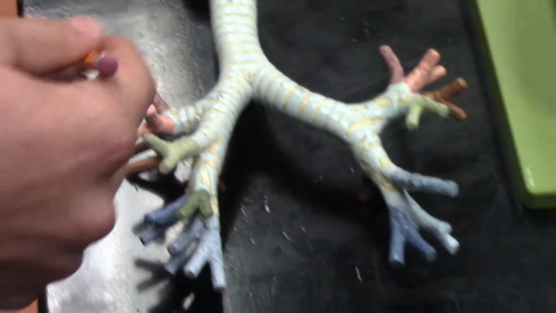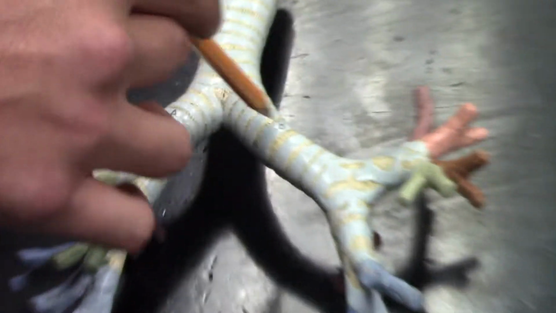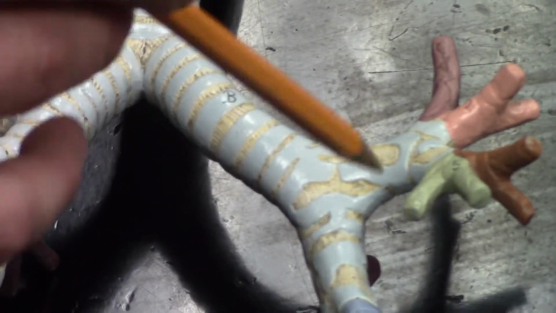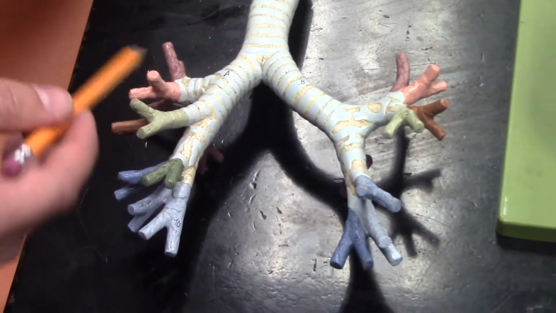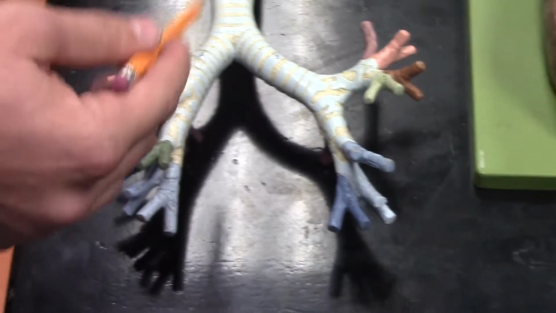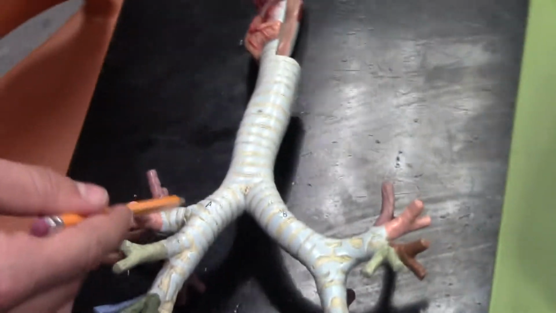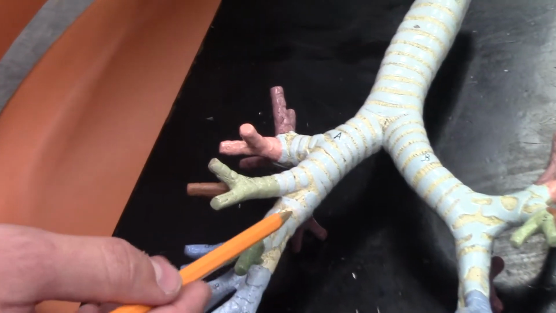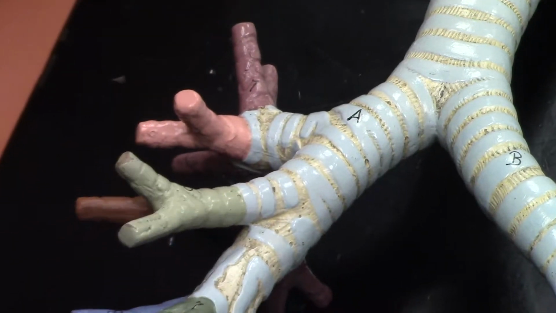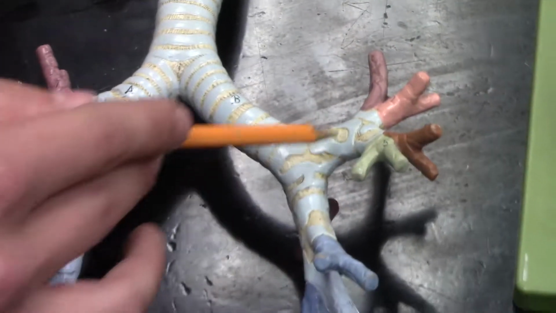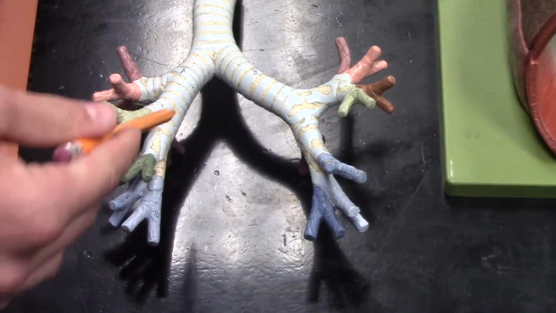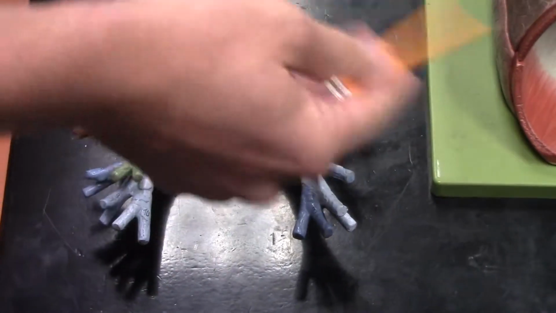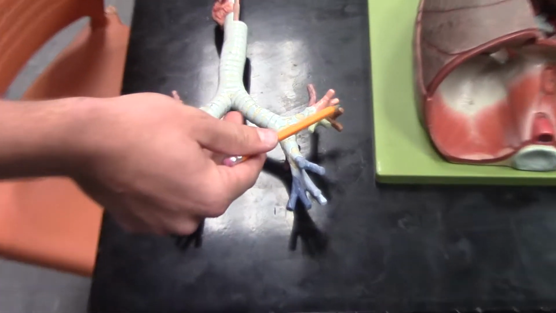The trachea branches into left and right primary bronchi. These also serve as a passageway into the lungs. The primary bronchi branch into secondary bronchi here, here, here, here, and here. There are three right secondary bronchi, here, here, and here, because there are three lobes in the right lung, and there are two secondary bronchi here because there are only two lobes in the left lung. And the secondary bronchi then just branch into tertiary or segmental bronchi.